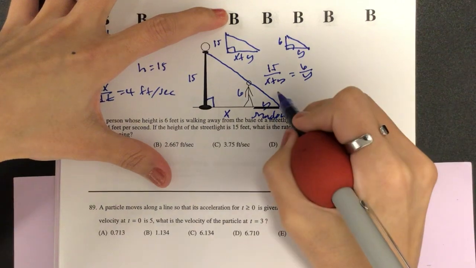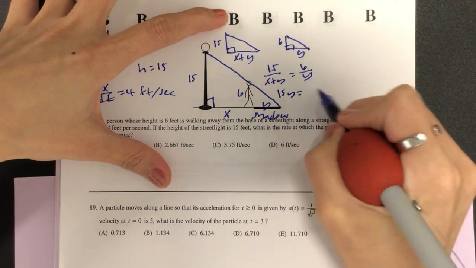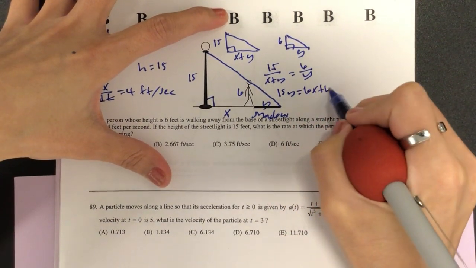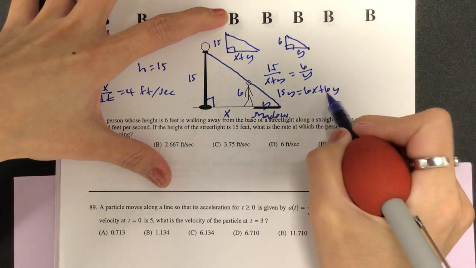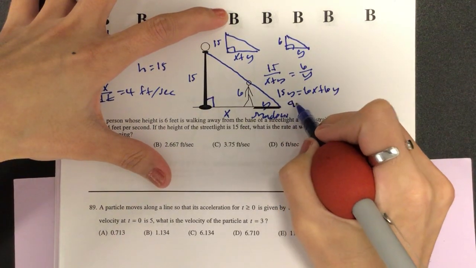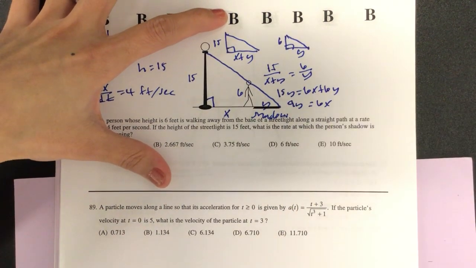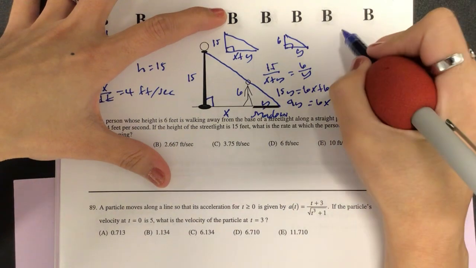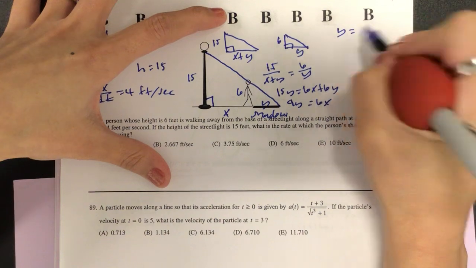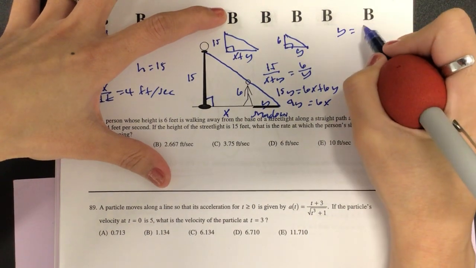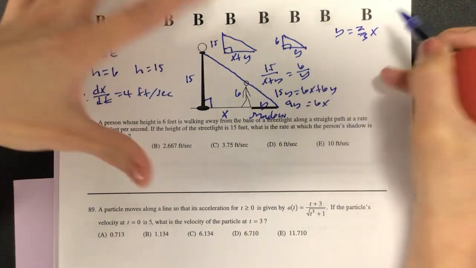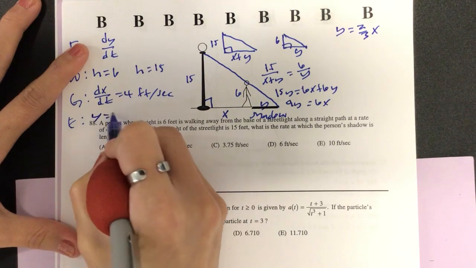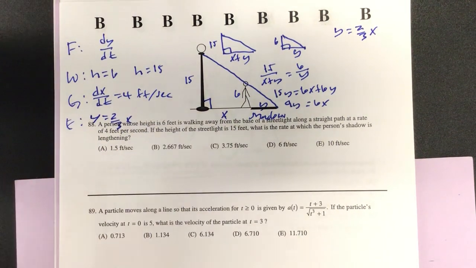And when I cross multiply, I get 15y is equal to 6x plus 6y. And then when I move the y over, we get 9y is equal to 6x. Are we good on that so far? So when I go ahead and solve for y, our y is going to be 6 over 9, which is simplified to 2/3 x. And that is our equation, 2/3 x.